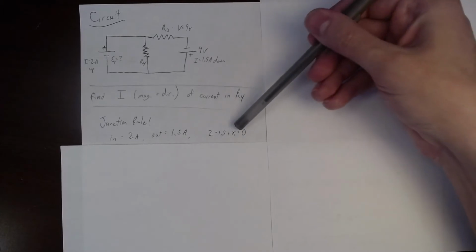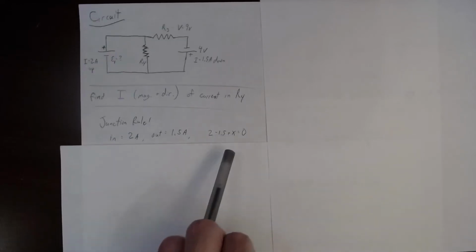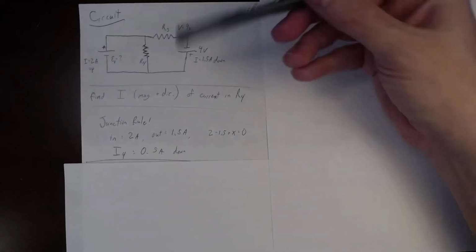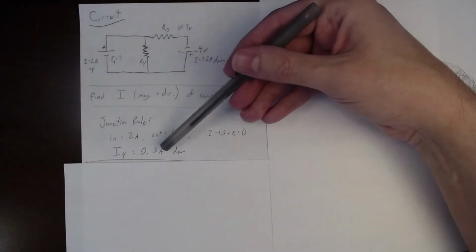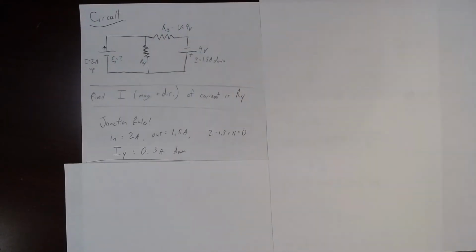So if that's minus 0.5 right there, then what can that tell us about the direction of the current in R4? Think about that for a second. Yes, anything that's negative is going out, and therefore the current through I4 is 0.5 amps down, going out from our specified junction.